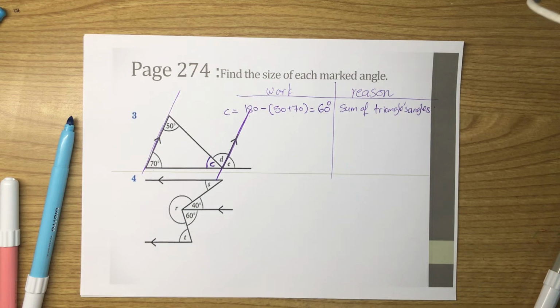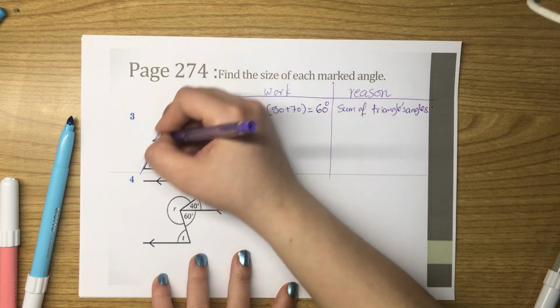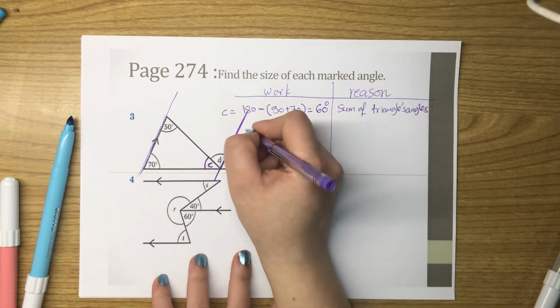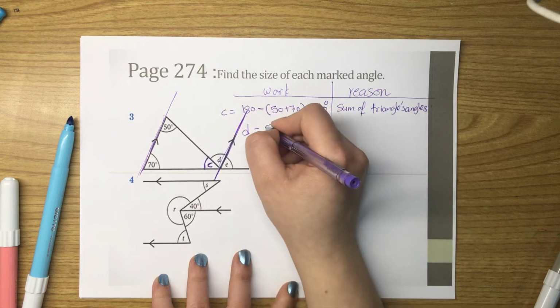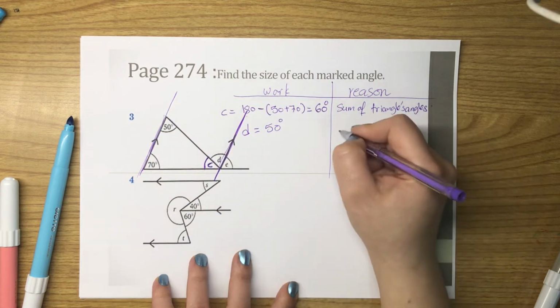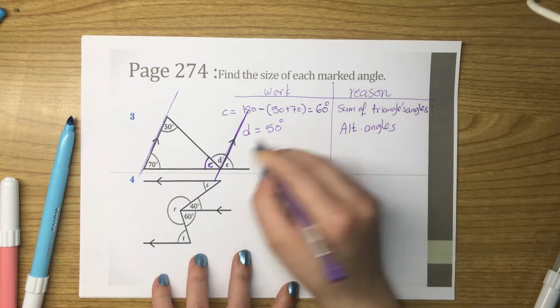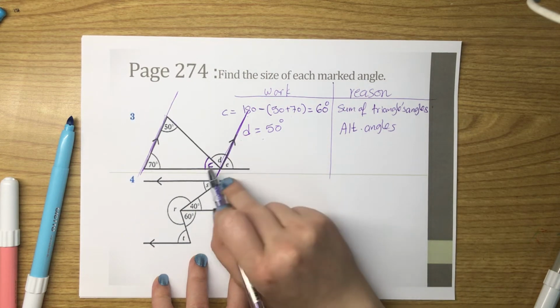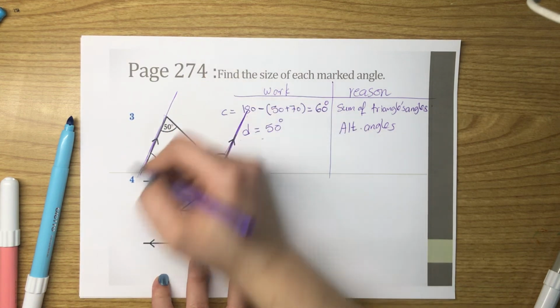By using alternate angles, you can find, using the Z shape, that D is going to be equal to 50. Why? Alternate angles. You have to justify why D equals 50 by using the alternating angles.